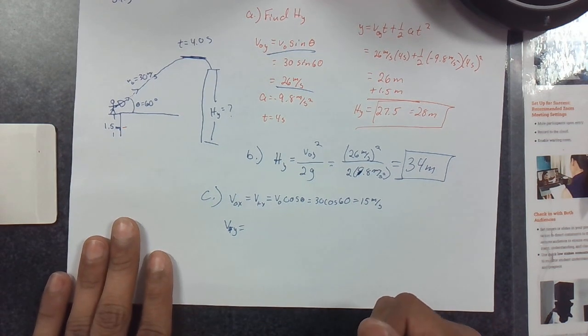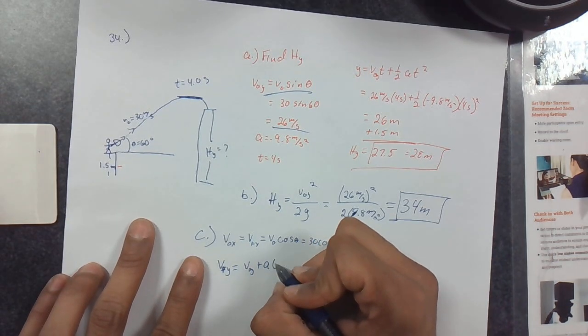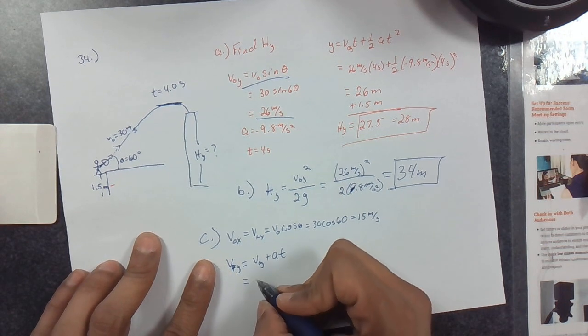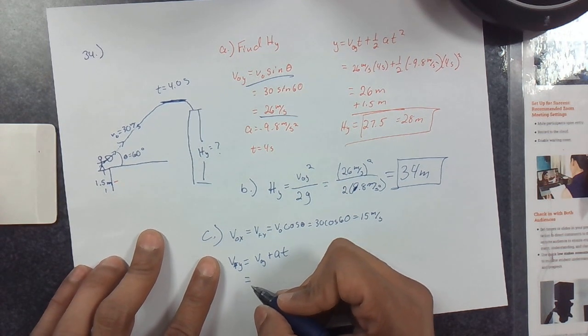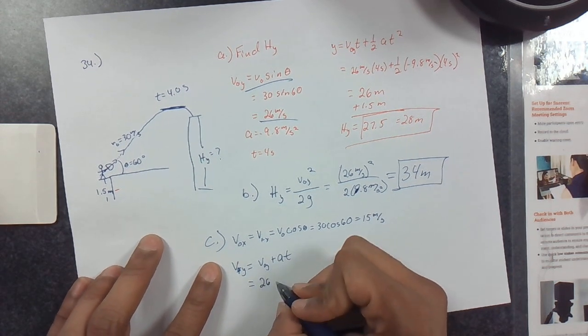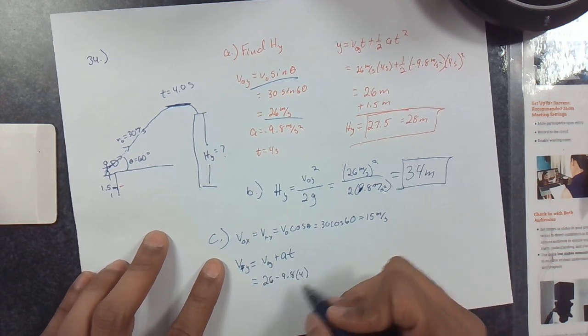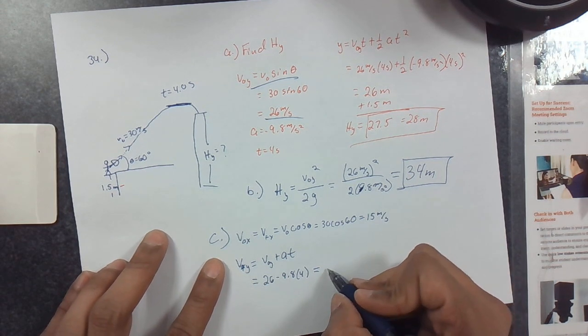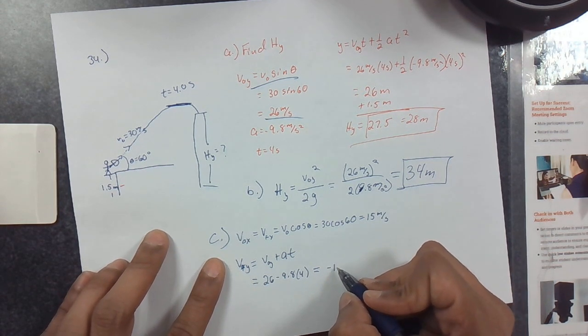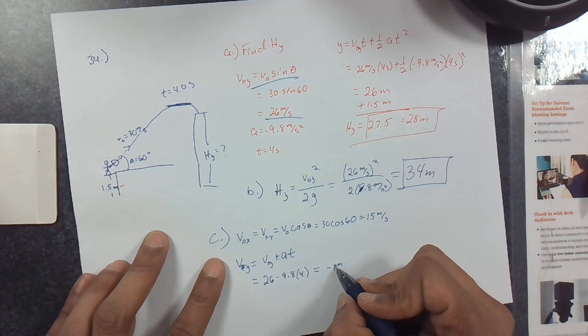So that would be v naught y plus a t, where v naught y was 26, minus 9.8 times 4, and that equals negative 13 meters per second.